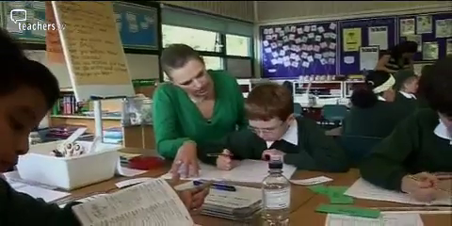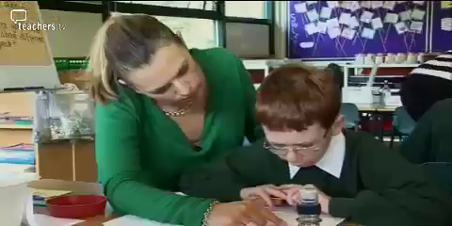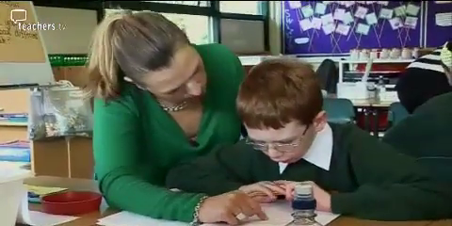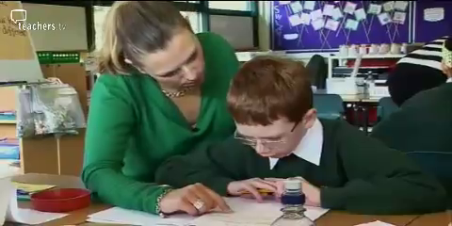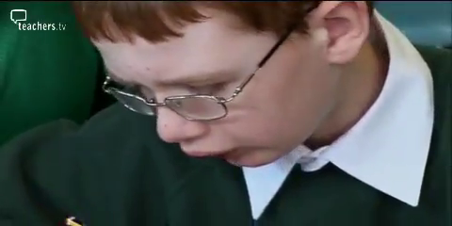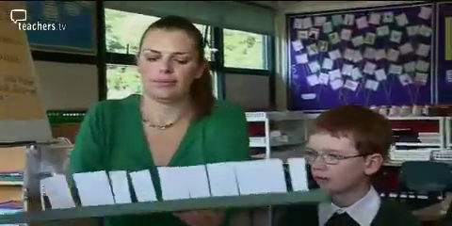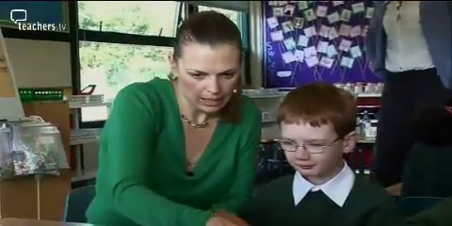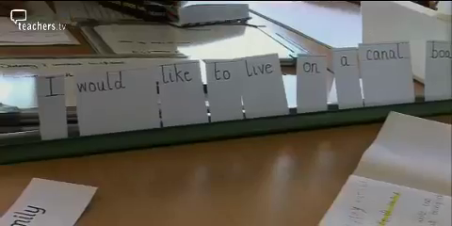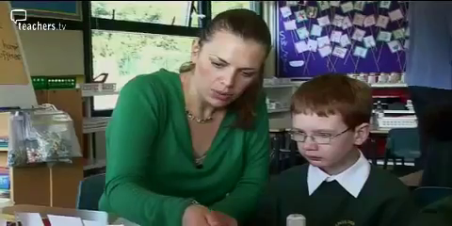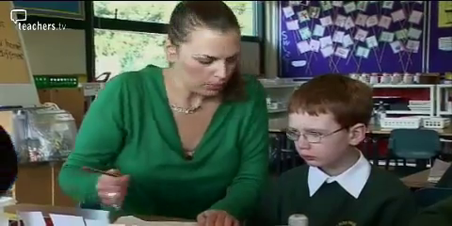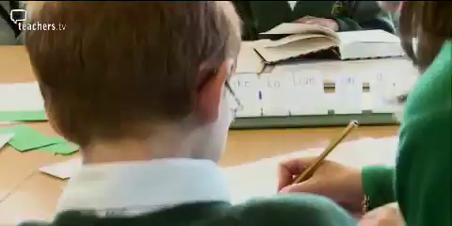Have you finished your sentence? Tell me what it says then. What I want to live... Excellent. Charlene, can you pass us the stand so we can check? Oh, you've written I would like, it's my fault. I thought you'd written I would like to live on a canal boat. Brilliant. Okay. You've tried that one all by yourself.